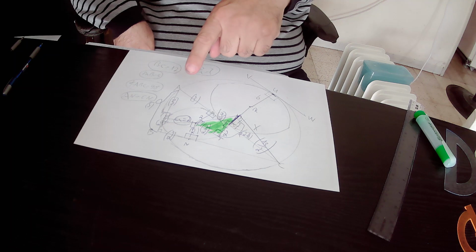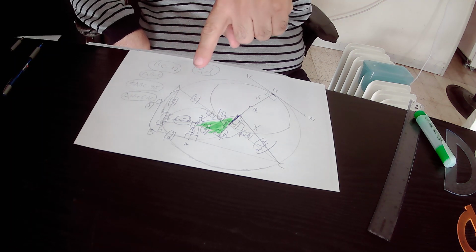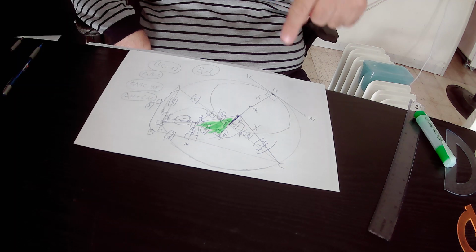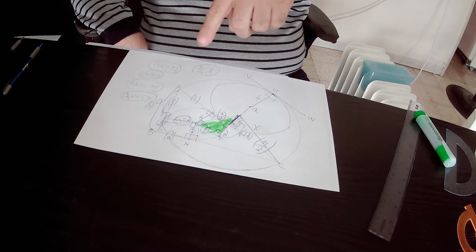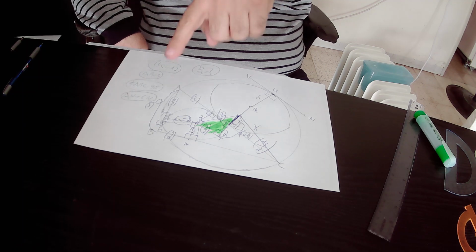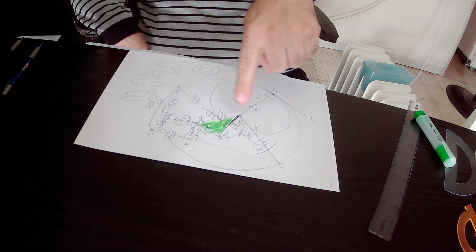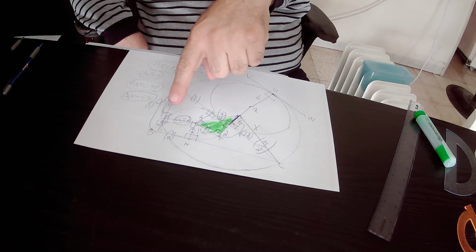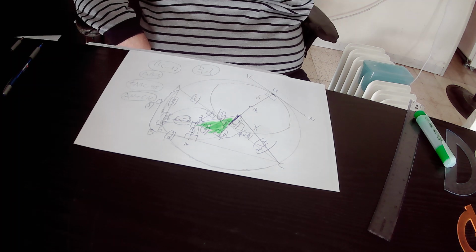The radius PT is drawn to point T, that is the point of tangency of tangent AB with this circle, and whenever we have a radius that is drawn to the point of tangency, then tangent AB will be perpendicular to the radius TP. If AB is perpendicular to TP, it means that this angle equals 90 degrees and this angle equals 90 degrees. This is according to rule number 1.